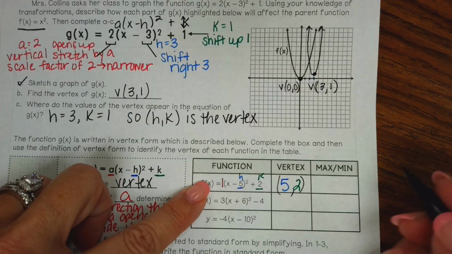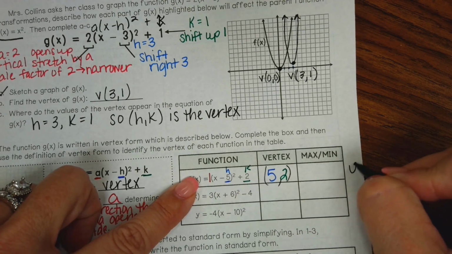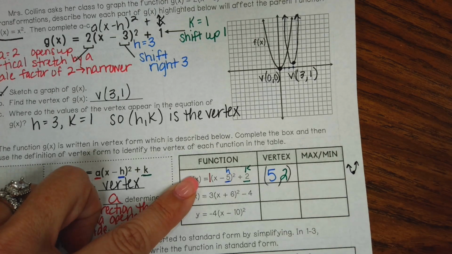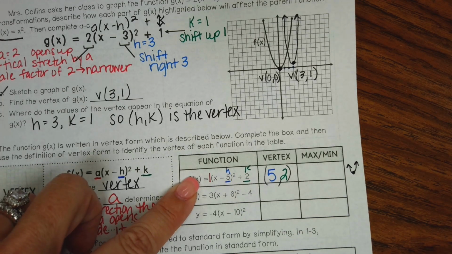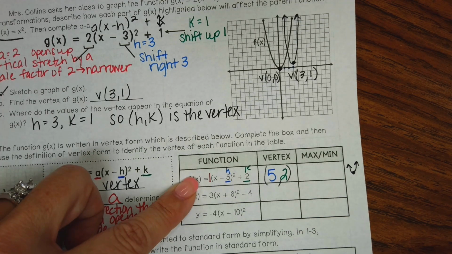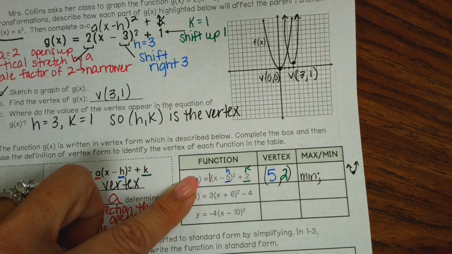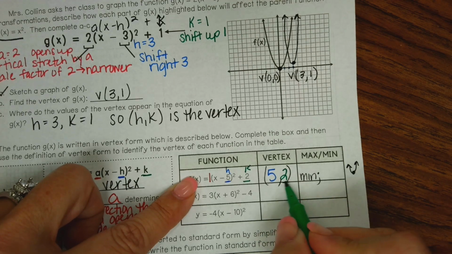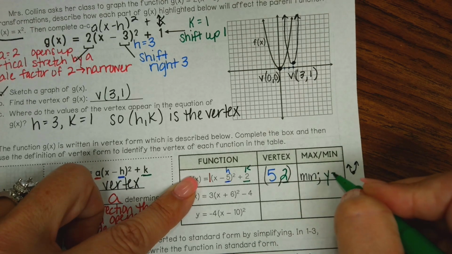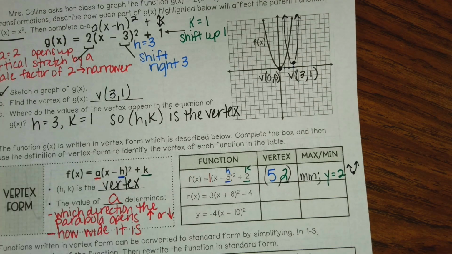That means the positive 1 is going to have a parabola that opens up. So the question is asking us, do we have a minimum or a maximum? So this one is a minimum, and you'll remember from our last lesson that the minimum is based on the y value, so it has a minimum value of y equals 2.